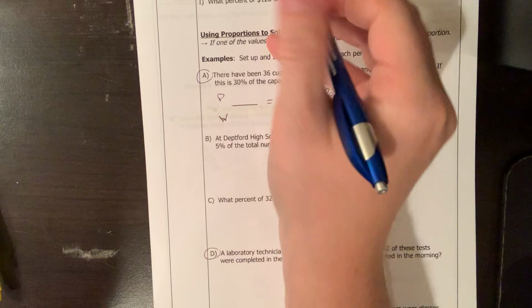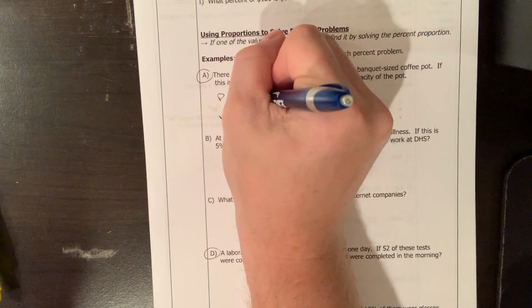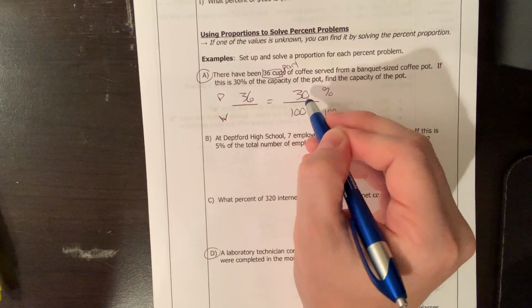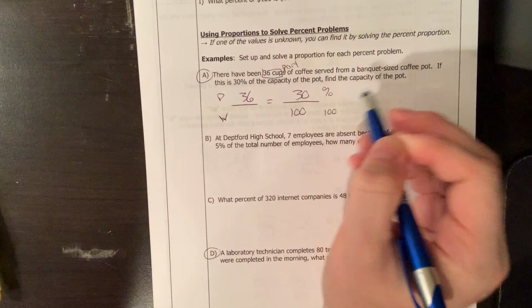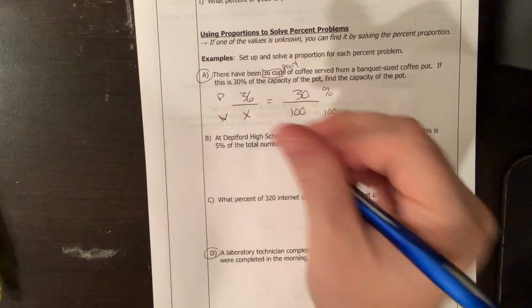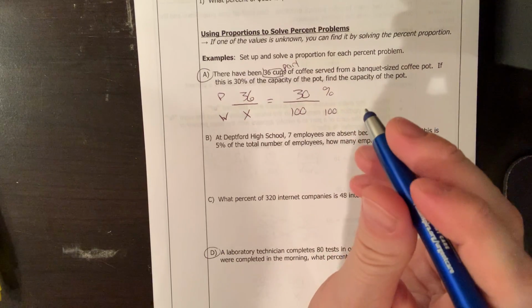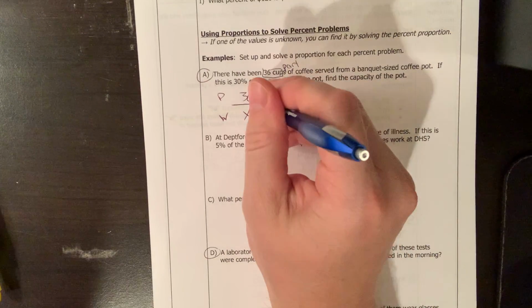So they're basically saying this is the part. 36 is the part, okay? So that's going to go up here. They're saying that 36 is 30% of the whole, okay? They want to know the full capacity of the pot. They want to know the whole capacity of the pot, so that's going to be your x. So your proportion is going to be 36 over x equals 30 over 100, okay? So you do your math.